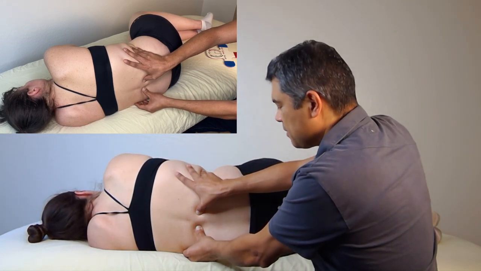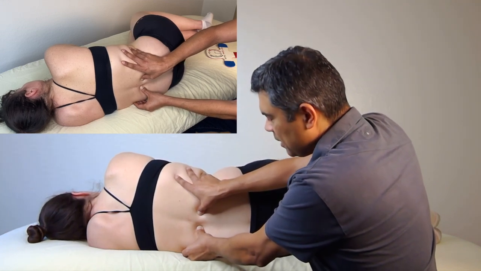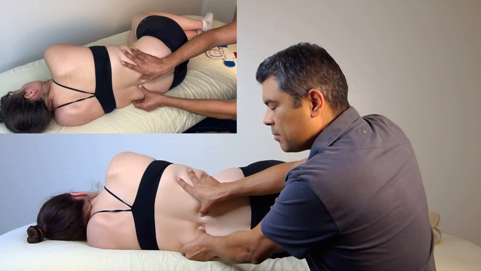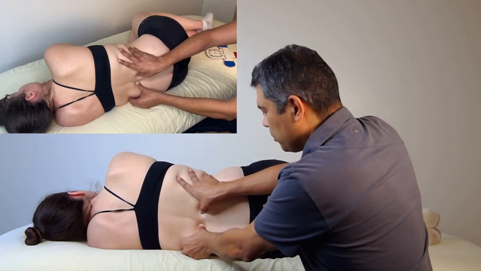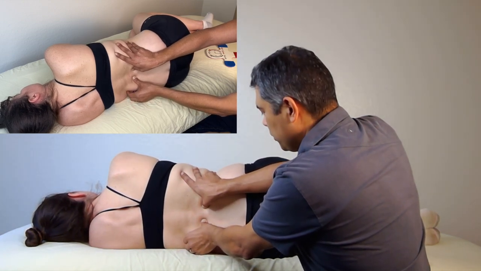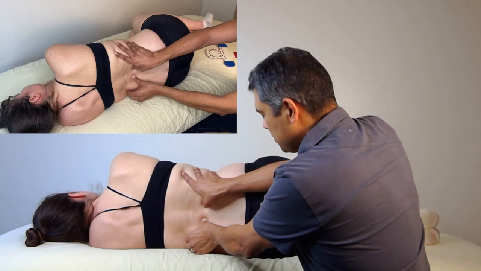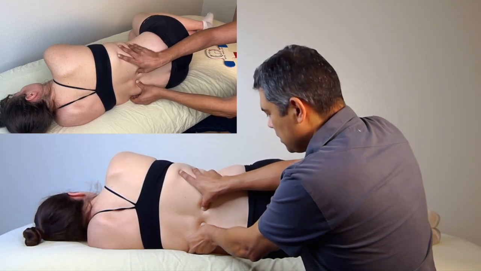With my clients, I would actually ask them to extend and kind of bend where my thumbs are. I really want movement right in that specific spot. We're only going to do this about 5 times. And go ahead and flex.